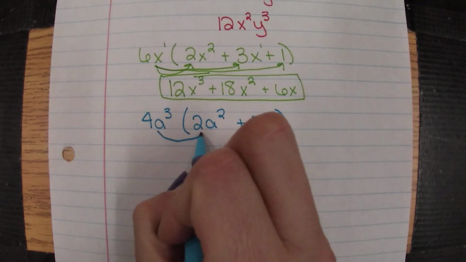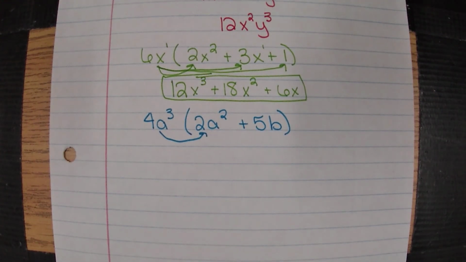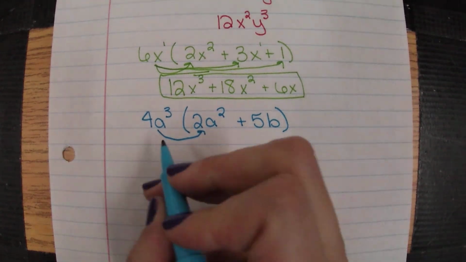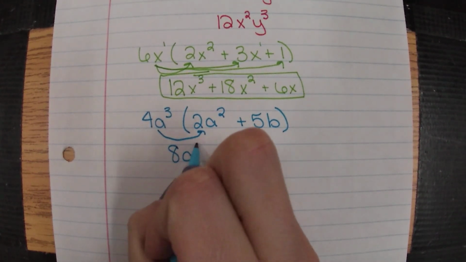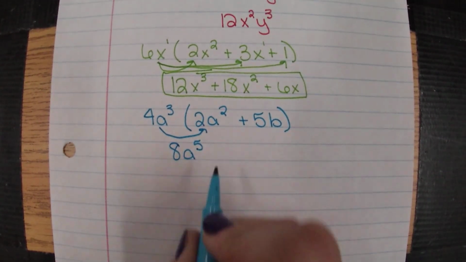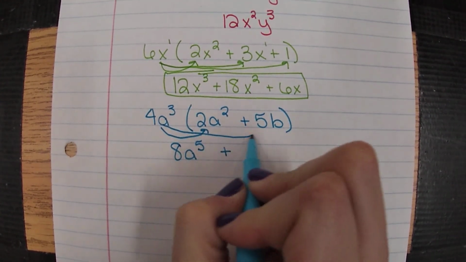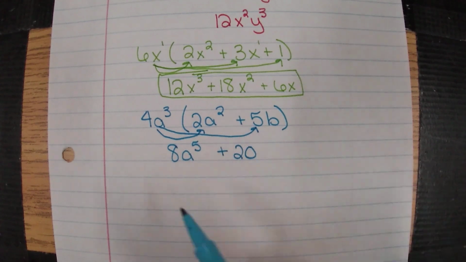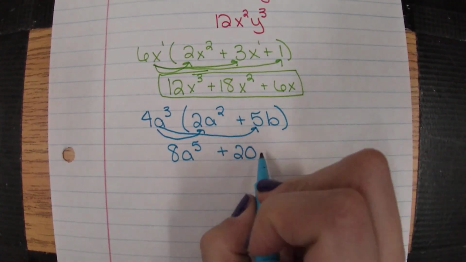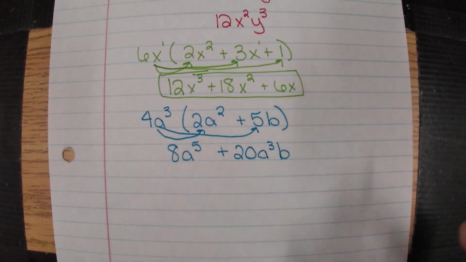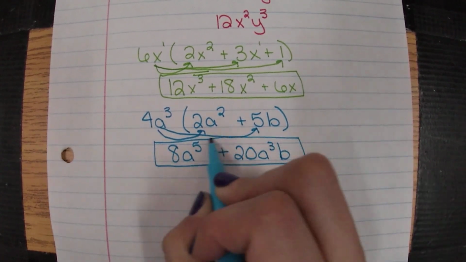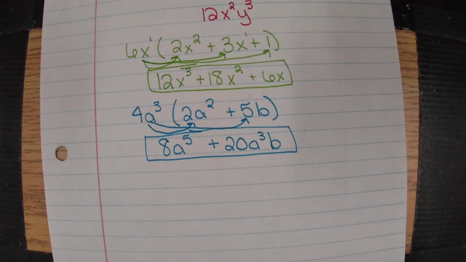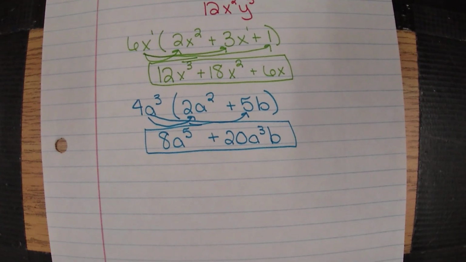Okay, so we're going to start distributing. So what will 4a to the third times 2a squared be? We should say 8a to the fifth, right? We're adding those exponents. And then we'll go to this next piece, but now be careful, right? So 4 times 5 is 20, but these don't have matching bases, so that a to the third and b just come along. So we get 8a to the fifth plus 20a to the third b.